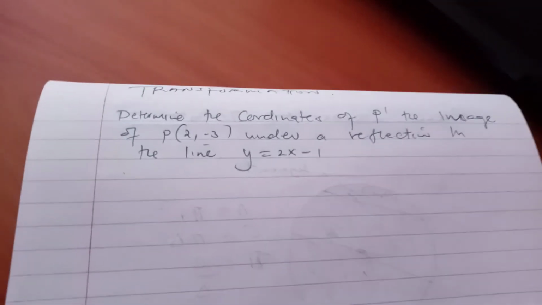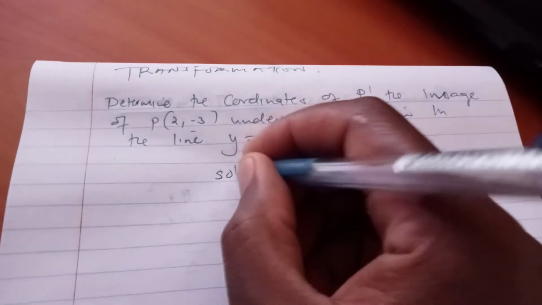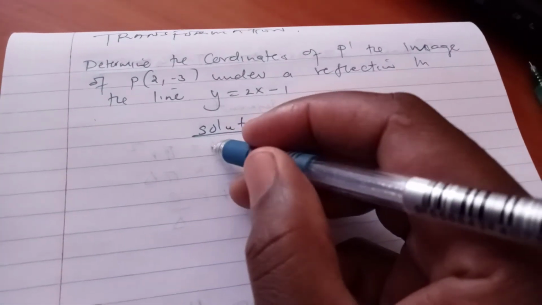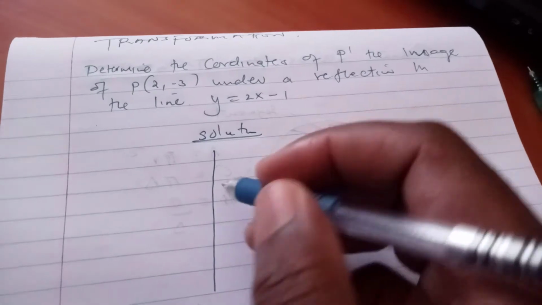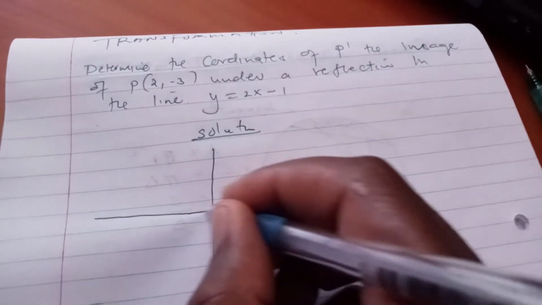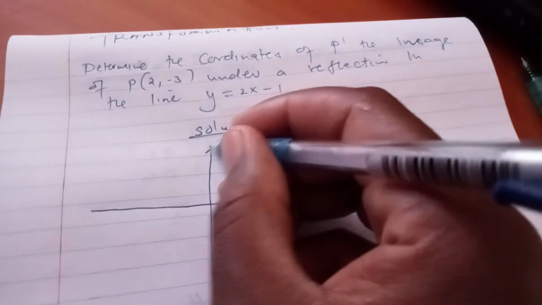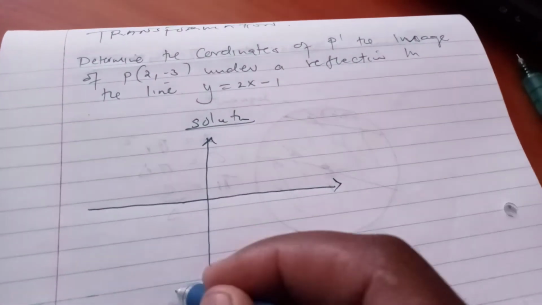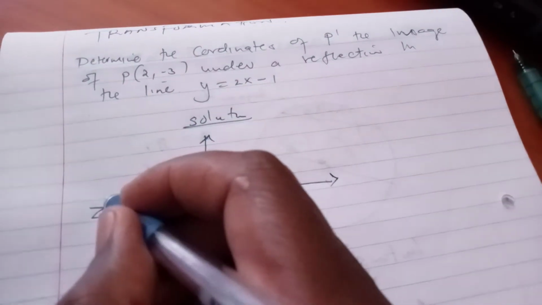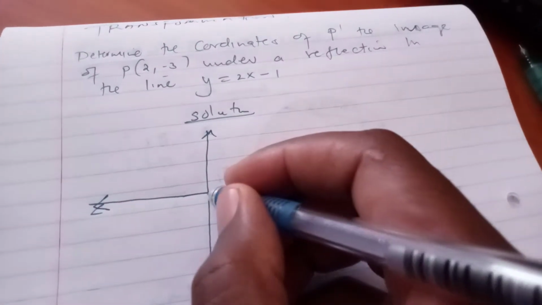Actually, when it comes to mapping, you only need to have what we call geometric intuition. So allow me to go into solving this. I want you to have a geometric interpretation of this one. If you take this as our Cartesian plane, forgive me, I will not draw it to scale. I'm just making a sketch here. So this is the origin.